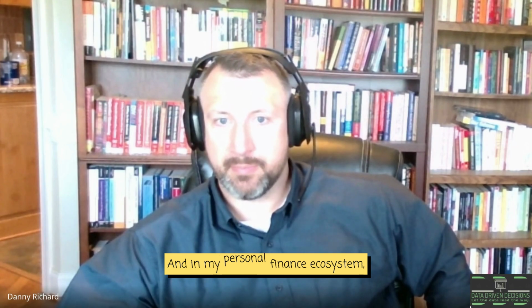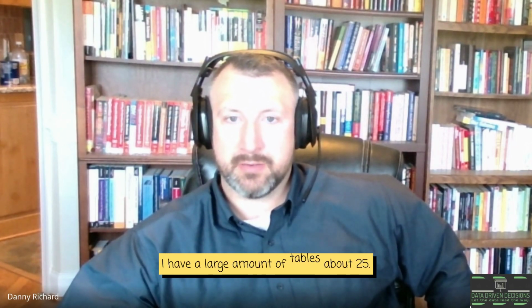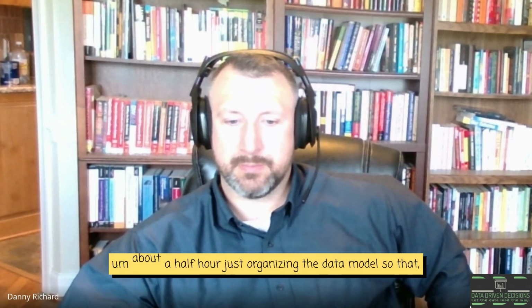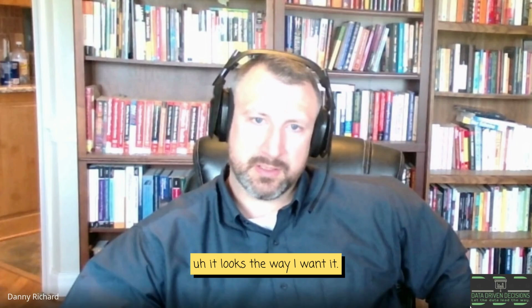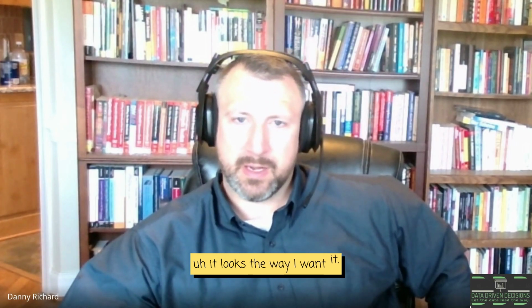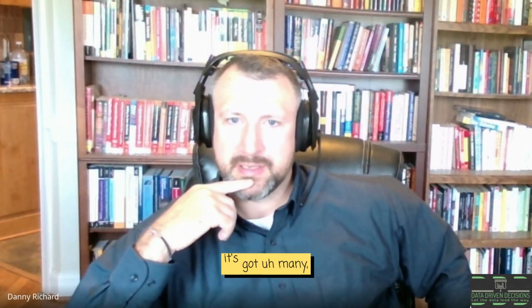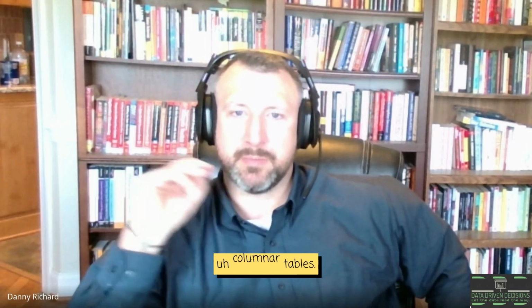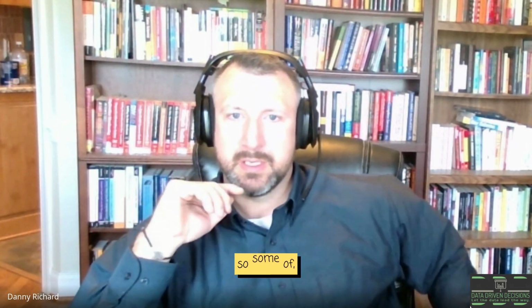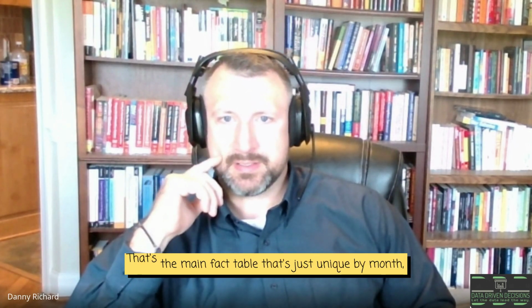And in my personal finance ecosystem, I have a large amount of tables, about 25, and I just spent about a half hour organizing the data model so that it looks the way I want it. And this is like an expanded star schema model. It's got many fact tables, columnar tables. So some of the main tables is monthly finances. That's the main fact table.